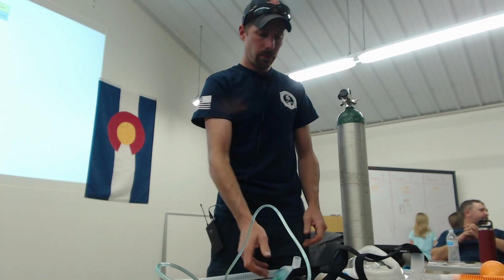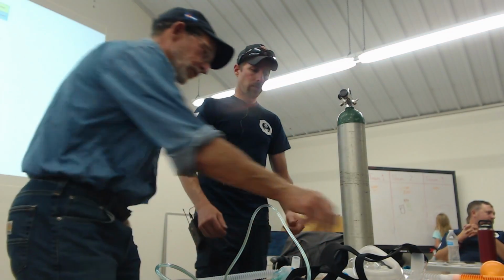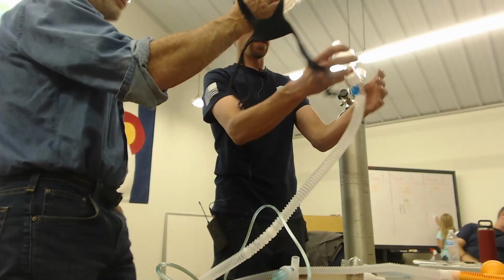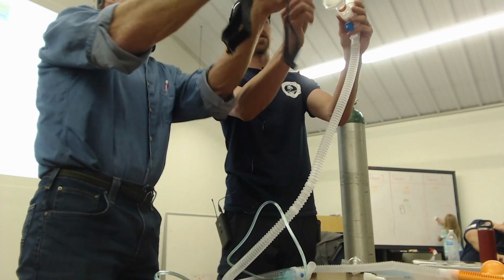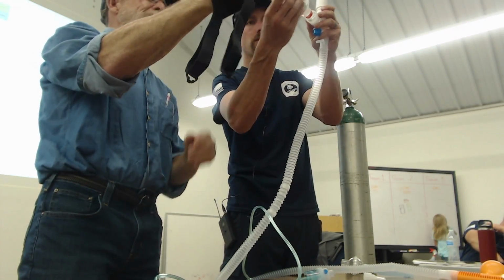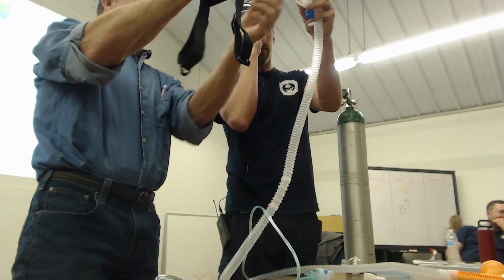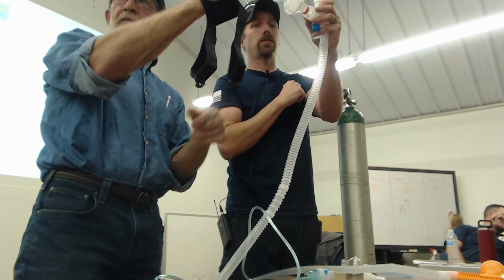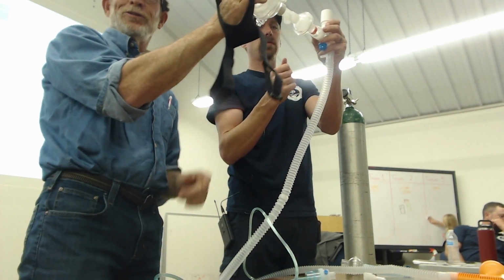Where would you put that in line in the whole sequence of events? As close to the patient as you can get it. Exactly. So on this side right there. So pretty much where this was, if this was a capnography adapter. So this would be the capnography adapter with the little wire coming out of it, but right next to the mask, essentially.